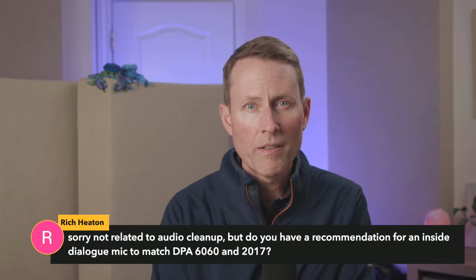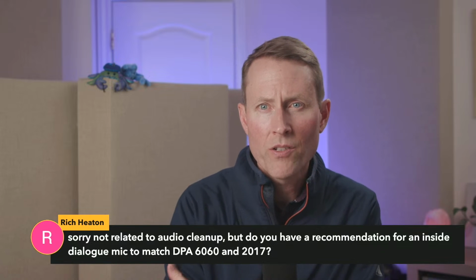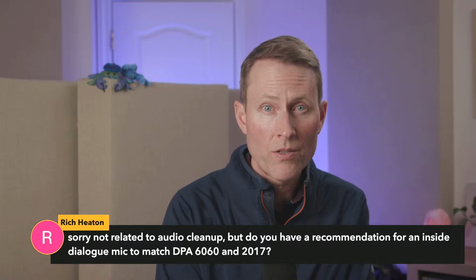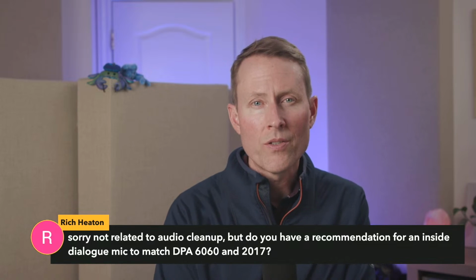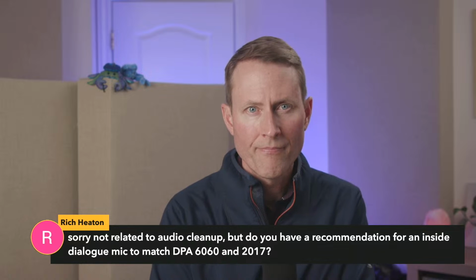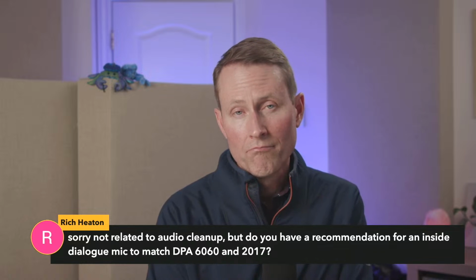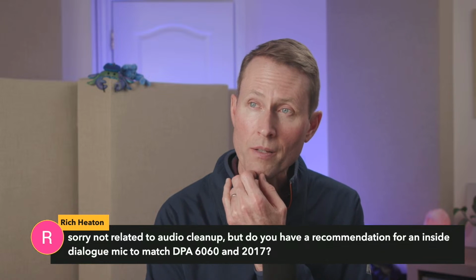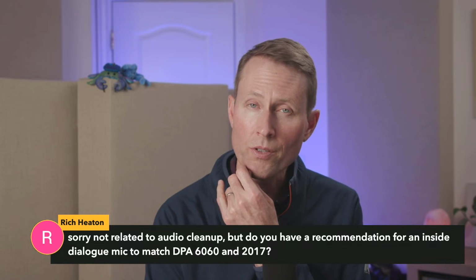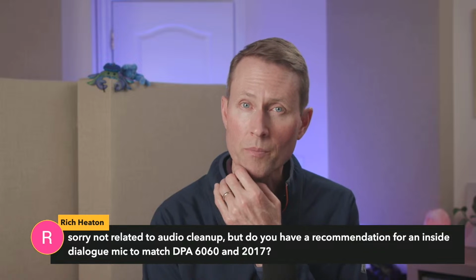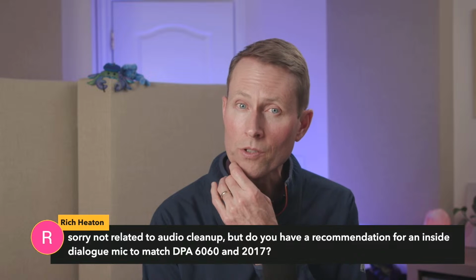Rich, sorry, not related to audio cleanup, but do you have a recommendation for an inside dialogue mic to match the DPA 6060 and 2017? Well, the idea, certainly DPA seems to work this way, is that they voice most of their microphones so that they're close enough that you can get them to match pretty seamlessly in post. So I would stay with DPA if you could.